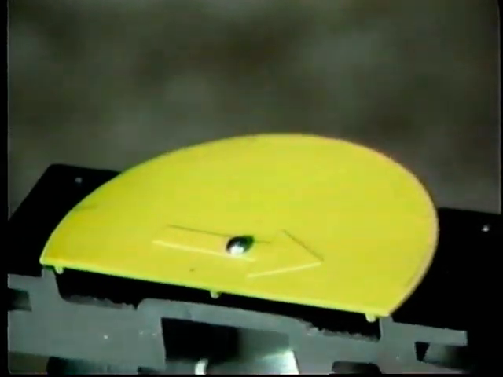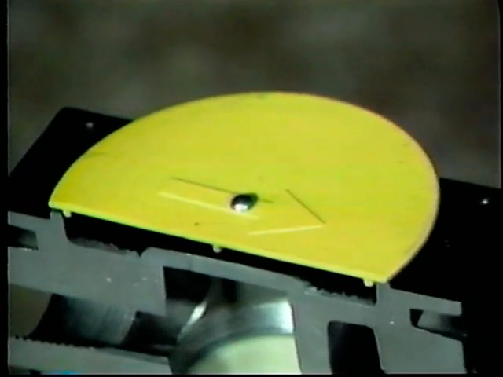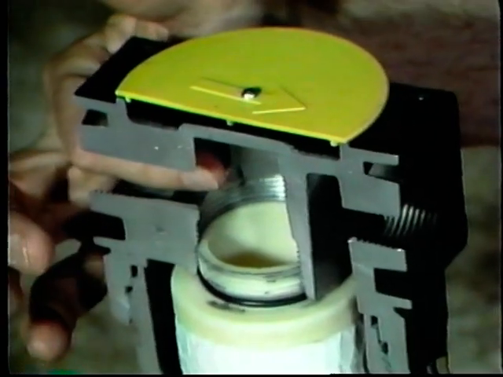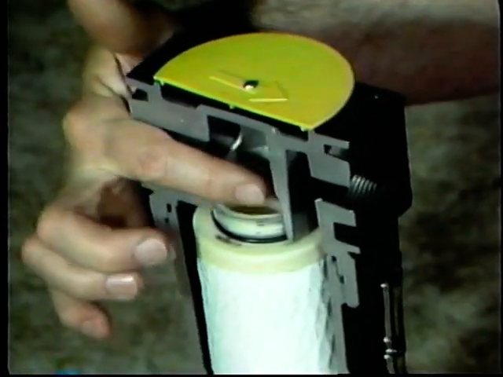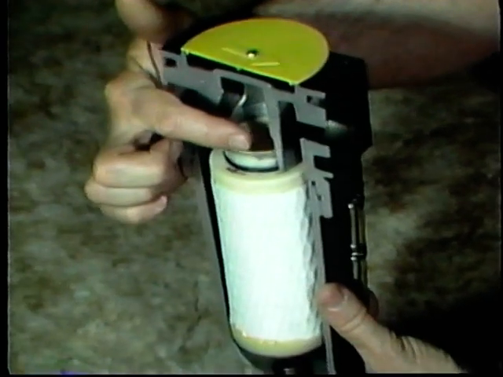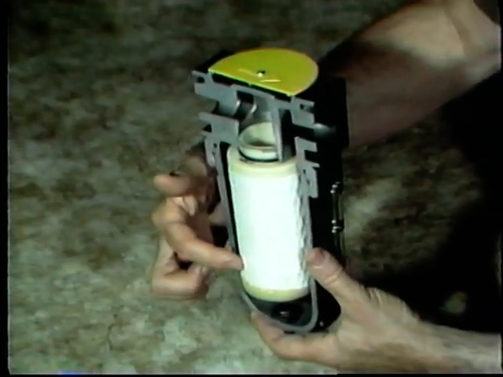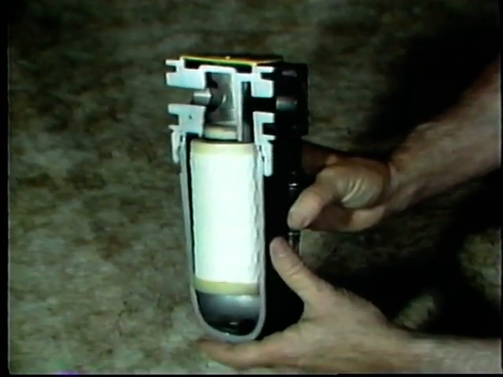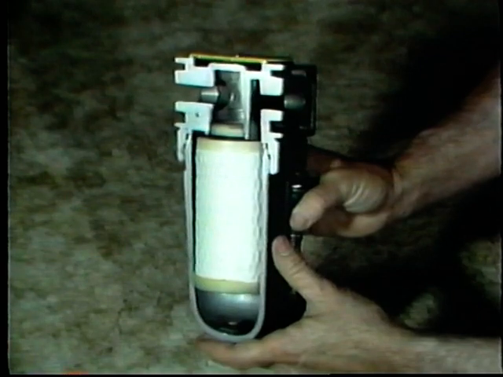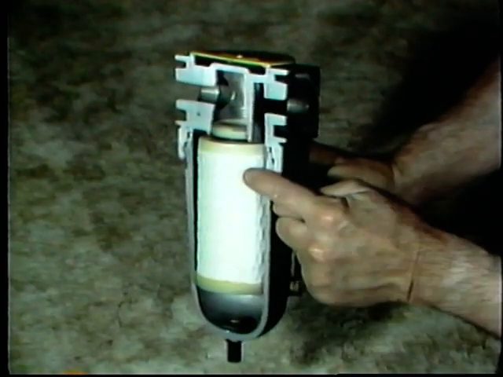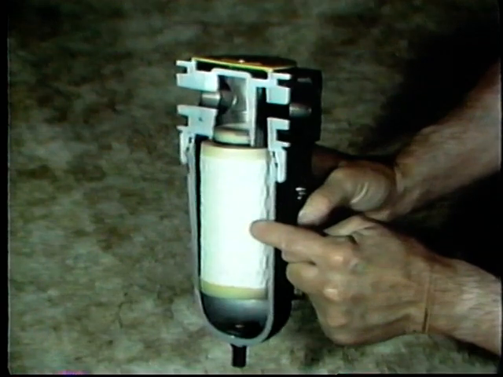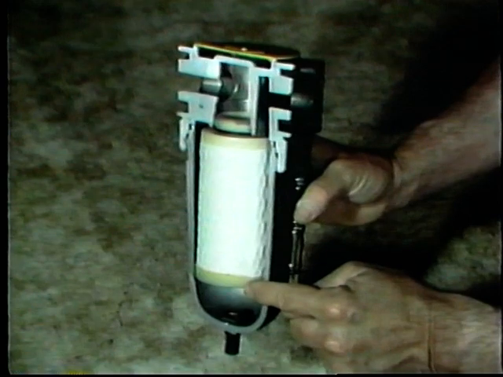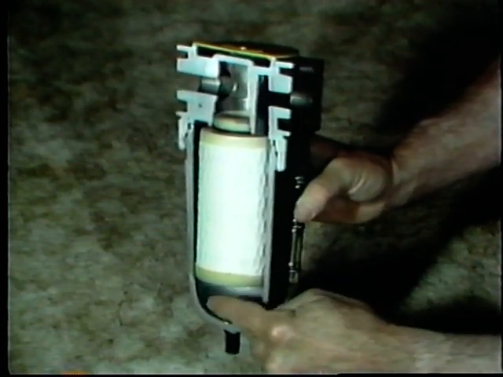Note that an arrow indicates the direction of air flow. Contaminated air enters here and is directed to the interior of the filter element. Since it is under pressure, it is forced through the filter element, which is a membrane made from borosilicate glass fibers, sometimes coated with epoxy. As the air passes through the glass fibers, very small oil and water particles are coalesced to form liquid droplets. These fall to the filter sump, where they are periodically drained off.